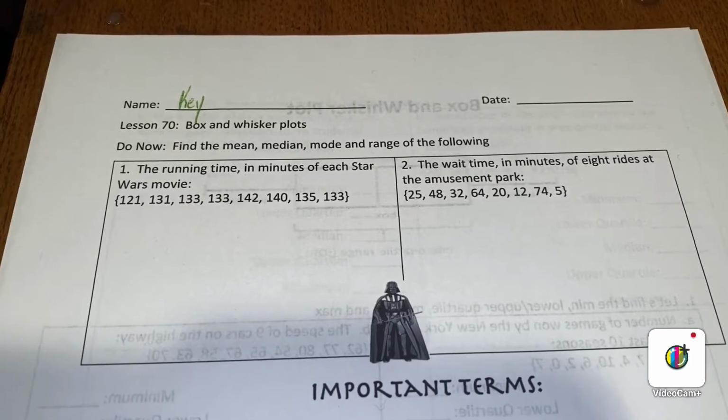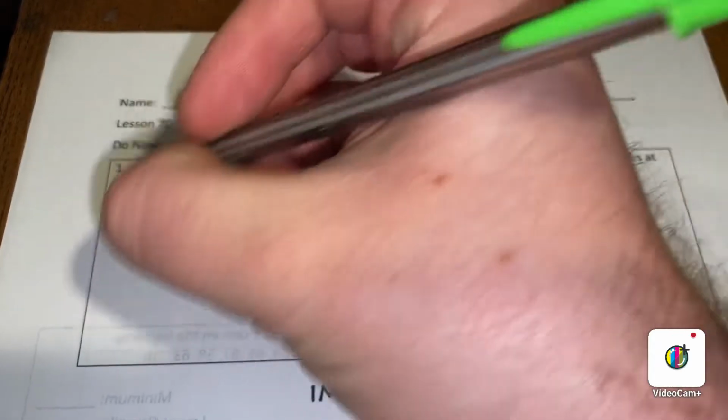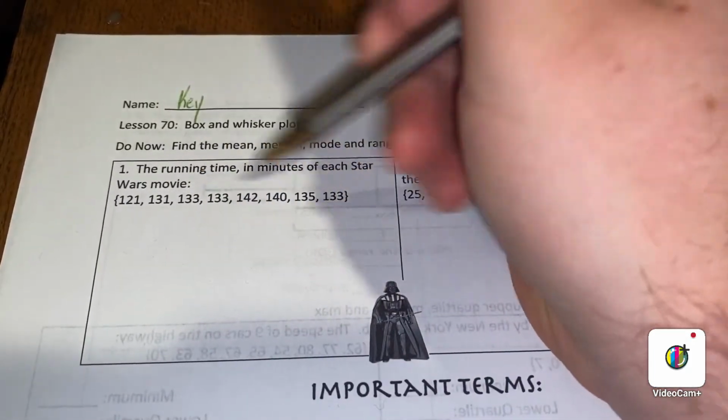So today's lesson 70, box and whisker plots. Do now. Find the mean, median, mode, and range of the following. 1. The running time in minutes of each Star Wars movie. So first thing we're going to do is put these in order from smallest to largest.